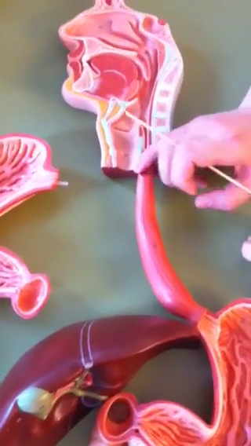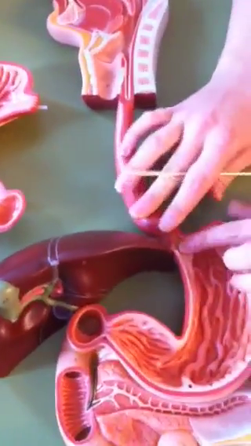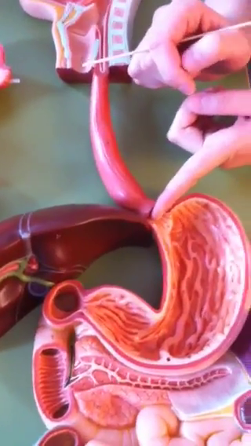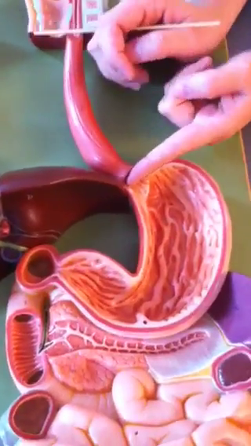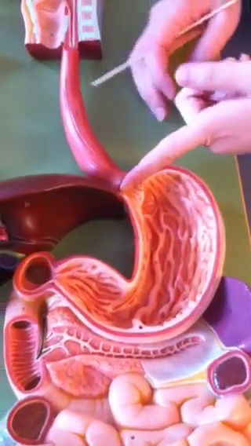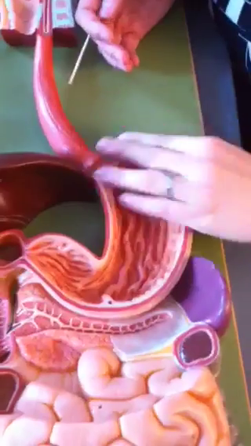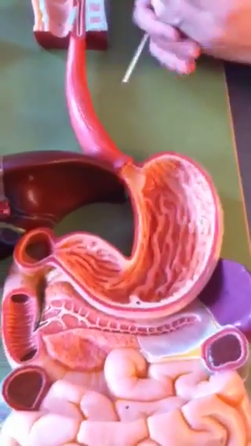esophageal sphincter. Between esophagus and the stomach, you will have your lower esophageal sphincter, or cardiac sphincter, or gastroesophageal sphincter. So you can pick one, 3 names, right? So all of this is going to be your stomach.